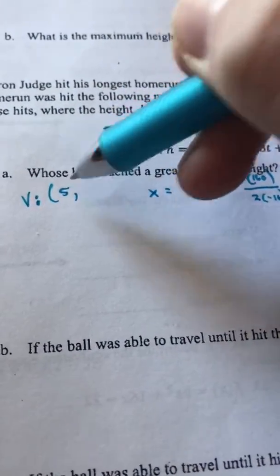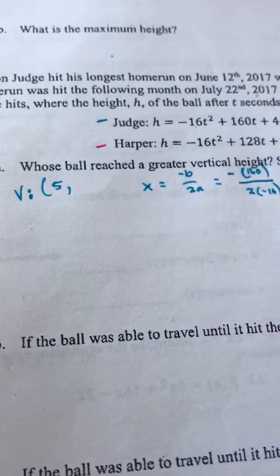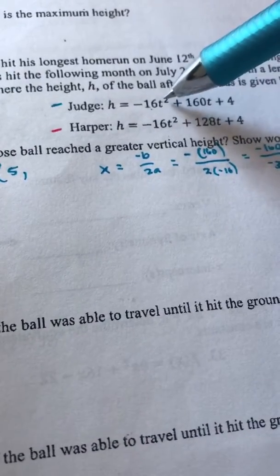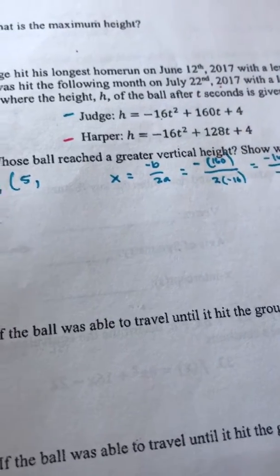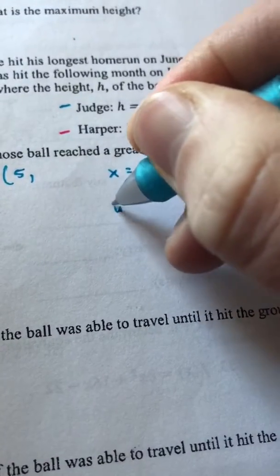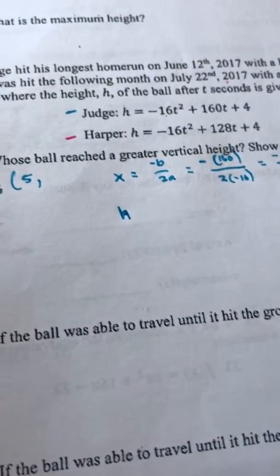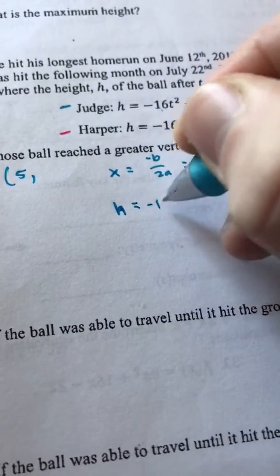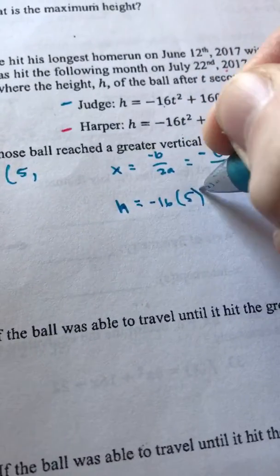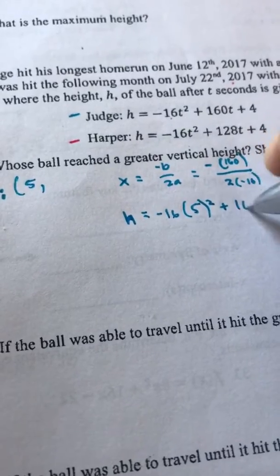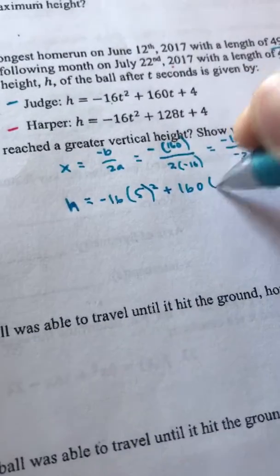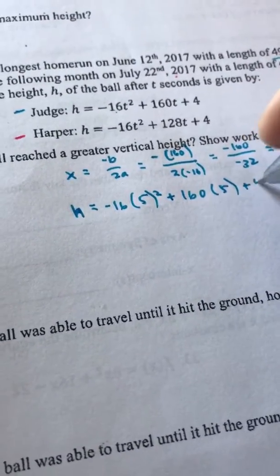If I know an x value, to get the y value, I plug in 5 into x. So I'll do that down here. In this case, instead of x and y, it's h and t. So h is going to equal negative 16 times 5 squared plus 160 times 5 plus 4.